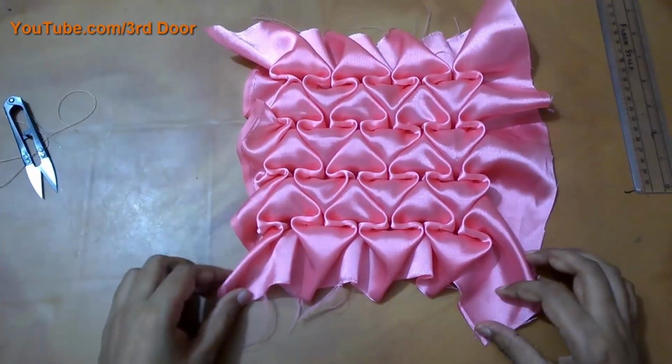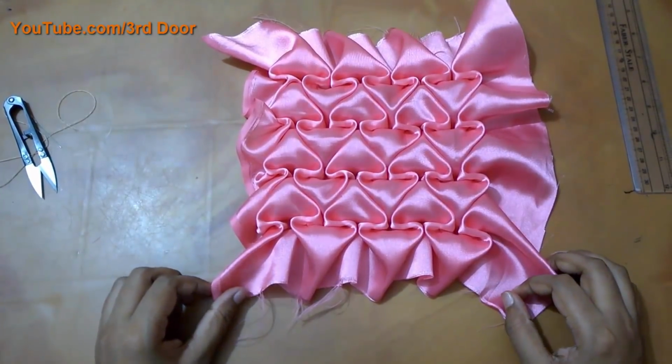So guys, this is our required Canadian smocking design and I wish you will love it.